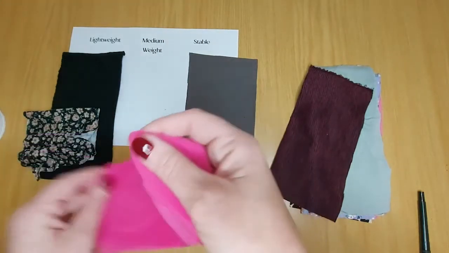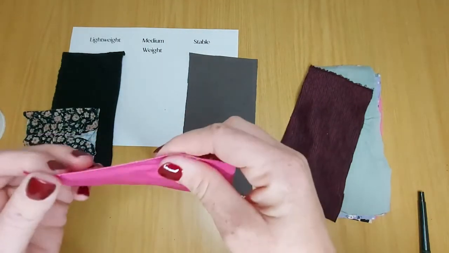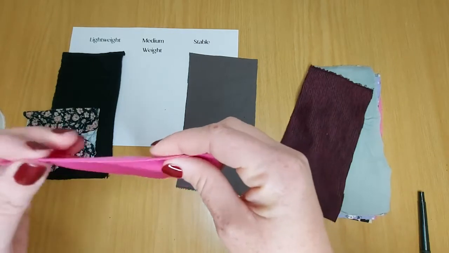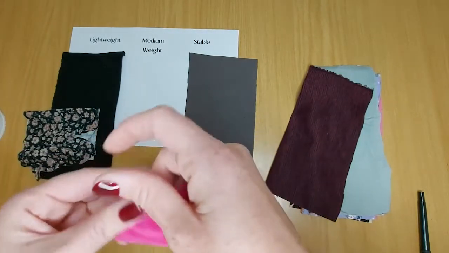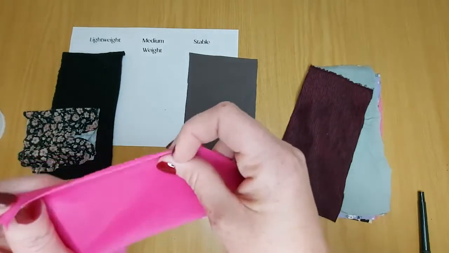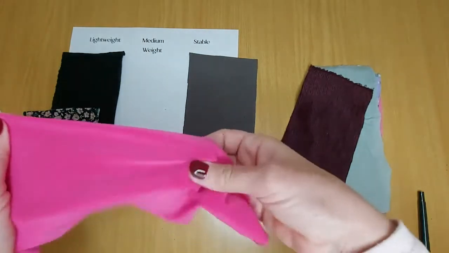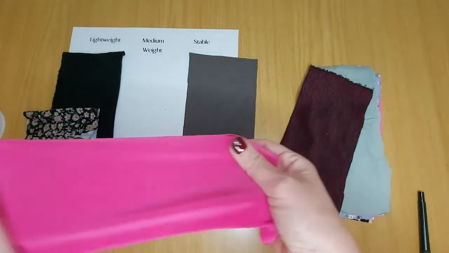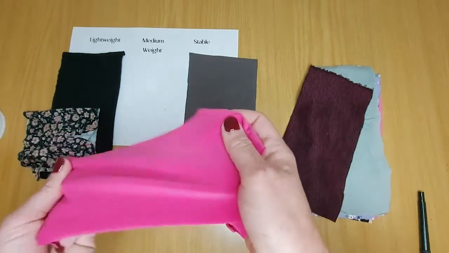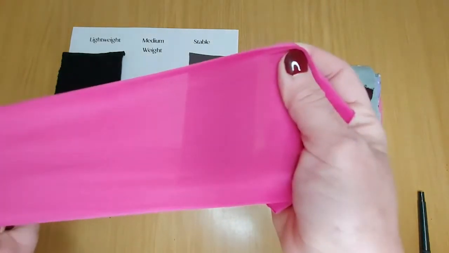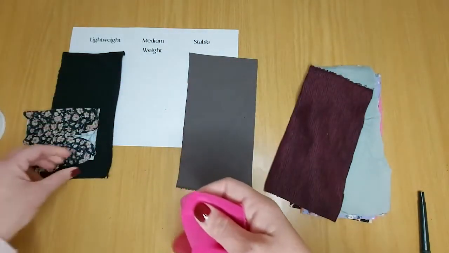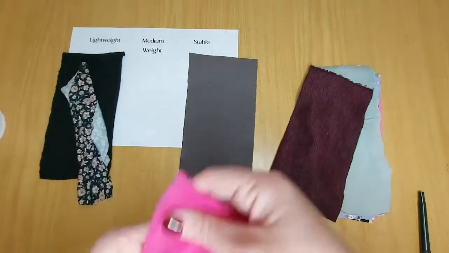This is Bonbon. I hardly ever sew with Bonbon. I actually bought this just to try and sew with it, and I didn't like it. It's a very high polyester content, but it is very thin and lightweight, and you can see if you stretch it, it does become a little bit see-through. So you're not going to be making leggings from that, obviously.